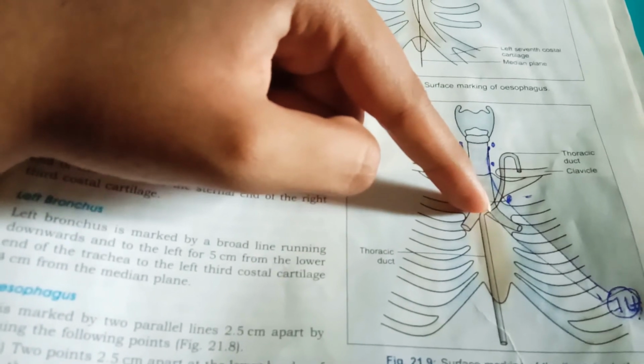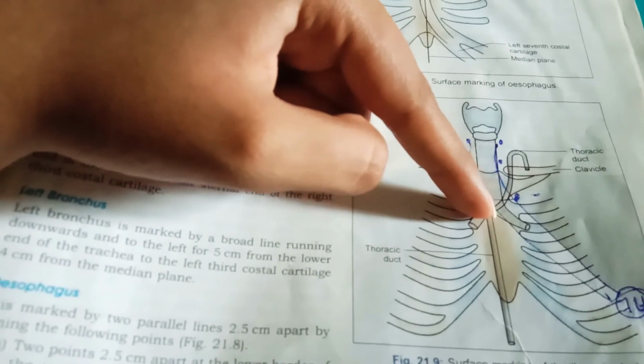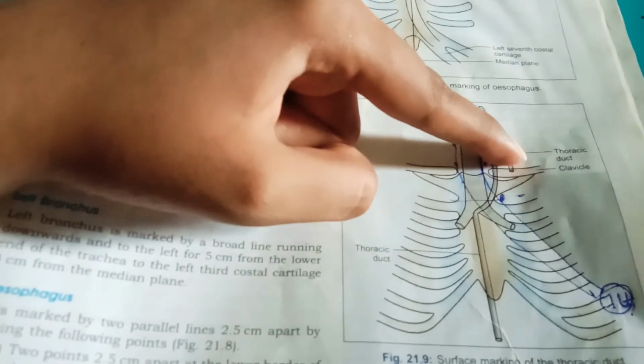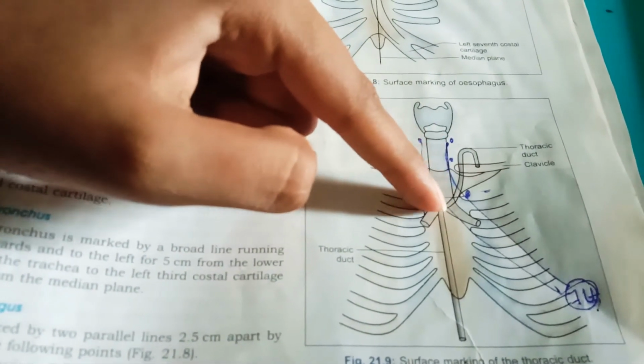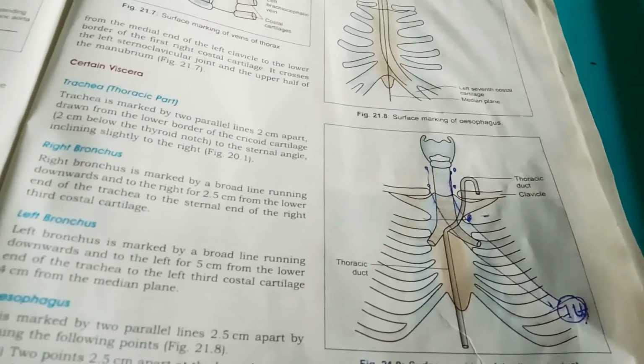Above the sternal angle to the left of the median plane. So they're saying like this. So the thoracic duct will come like this. It will move at the sternal angle towards the right side, and it will travel like this. So this is about the thoracic duct.